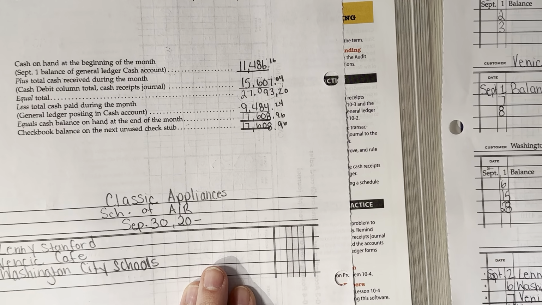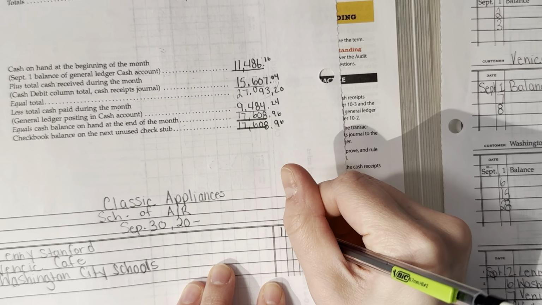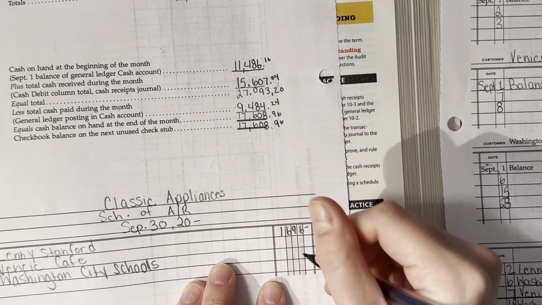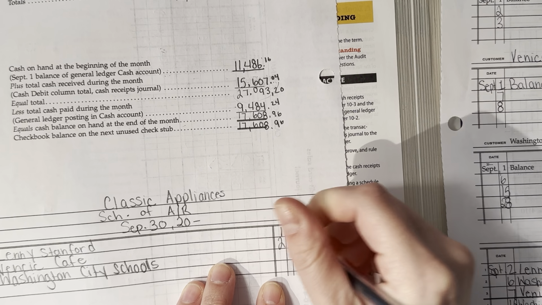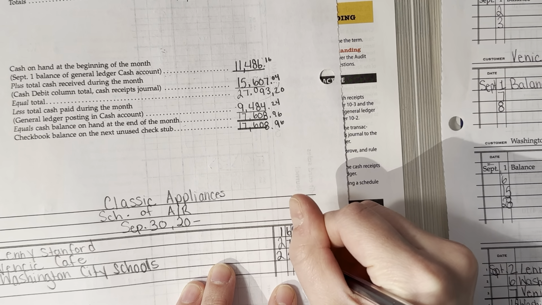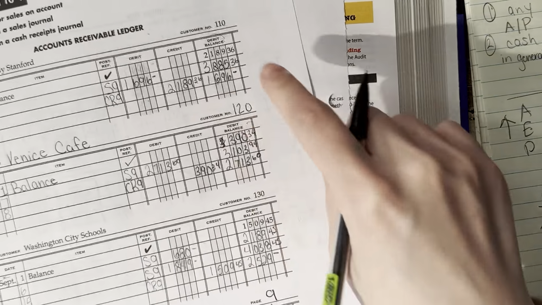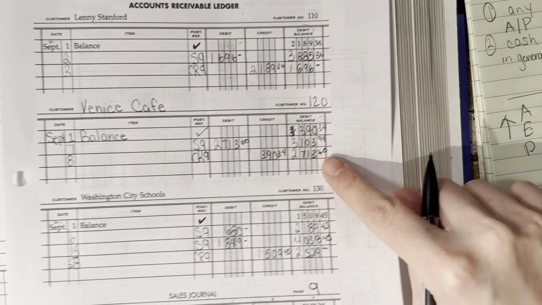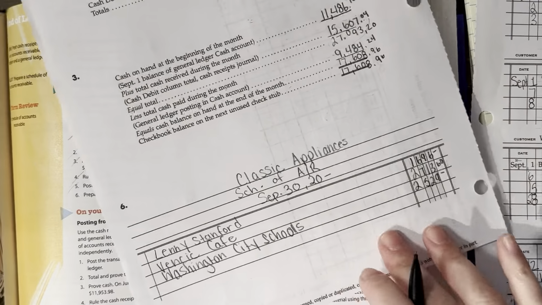So this one was 1,696. Next one was 2,713.60. Last one is 2,529. Okay. All those numbers are being taken from the last running balance. That's how much they owe us.